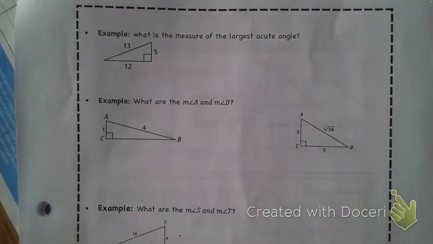So we are on day 3 of 8.2 now. Okay, the first day we found sine, cosine, given all 3 sides, yes? The second day we found the missing parts, hypotenuse or legs of a triangle using sine, cosine, and tangent, correct? Now we probably should use them to find angles.